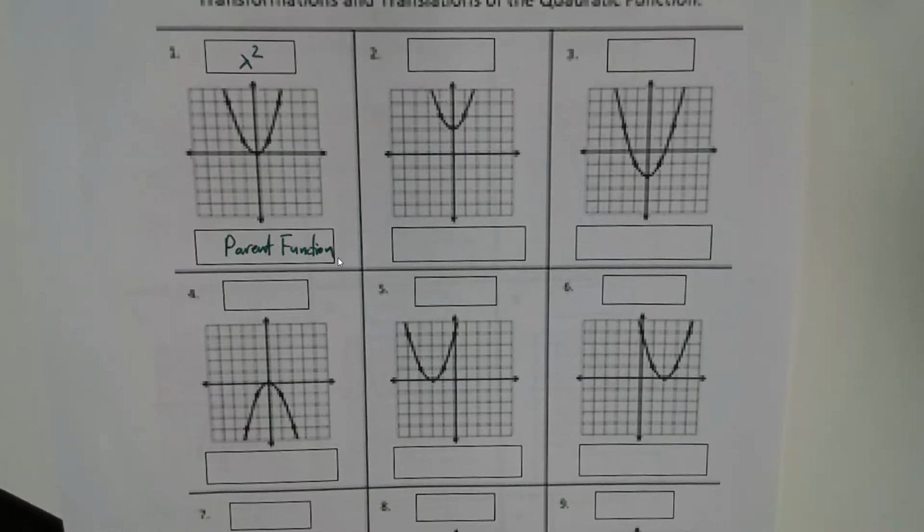That's y is equal to x minus 2 squared. Who needs more time? Are numbers 1 and 7 the same? They look the same, but they are not. They are different functions.